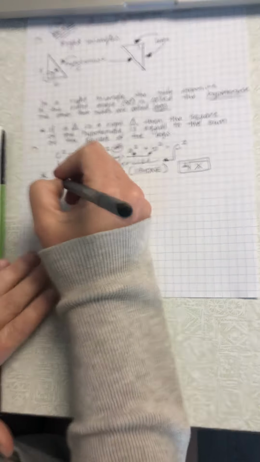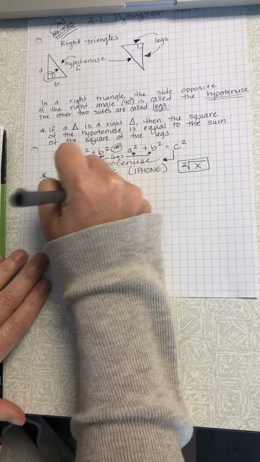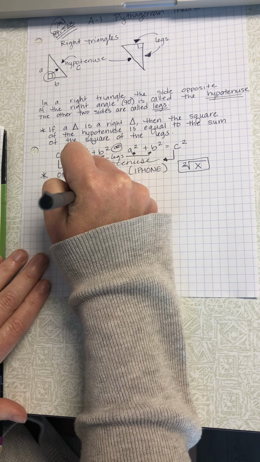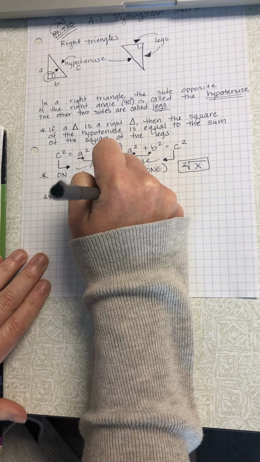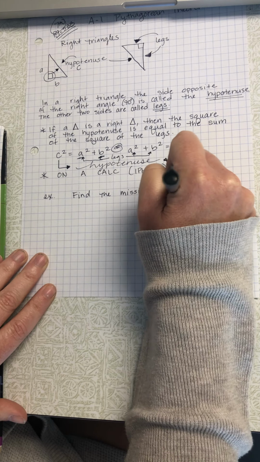Okay, so let's go ahead and try an example. We'll say that the directions are find the missing length.